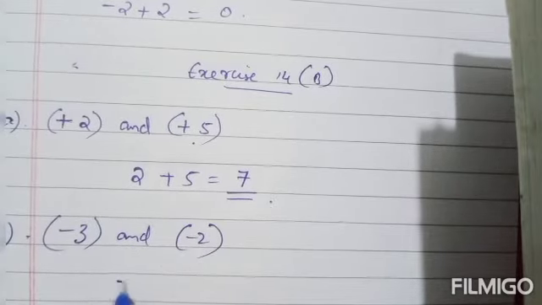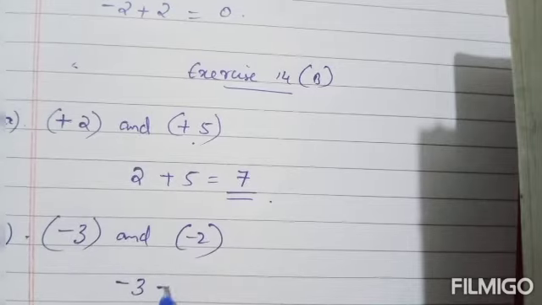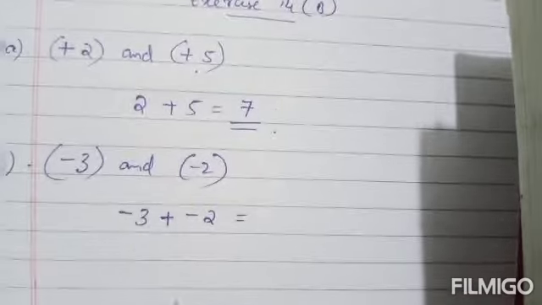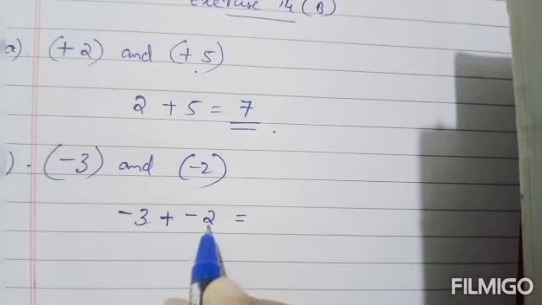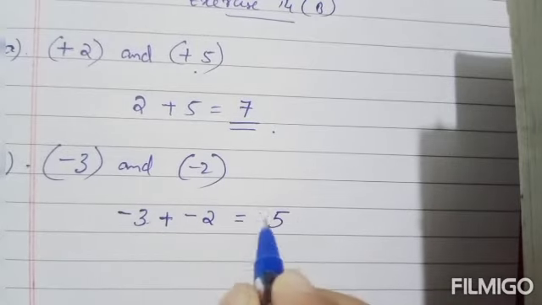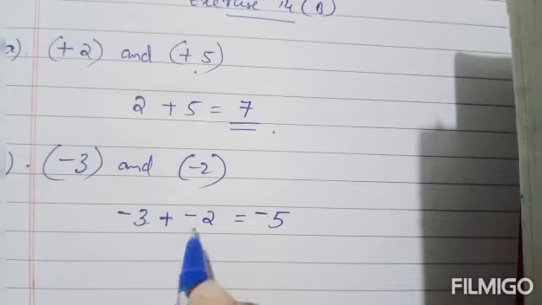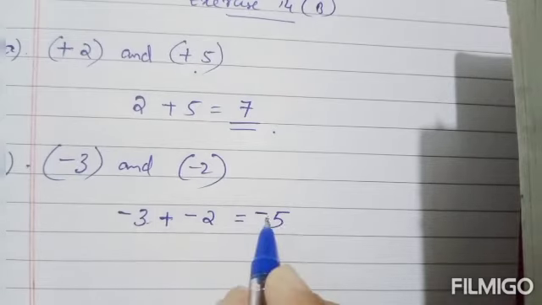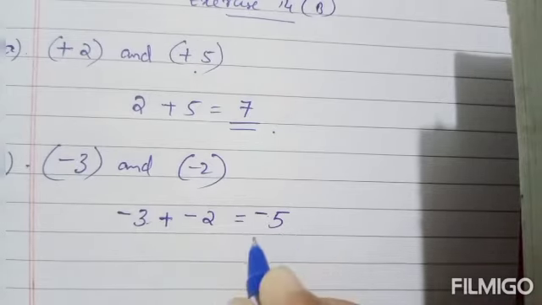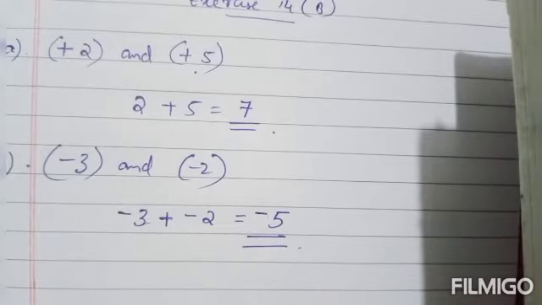Okay, next b, minus 3 and minus 2. That is addition of two negative integers. Minus 3 plus minus 2. What to do? Addition of two negative integers. First add the numbers. 3 plus 2, it is 5. Now put negative sign. If you are adding two negative integers, first add the numbers and put negative sign. So the answer is minus 5.